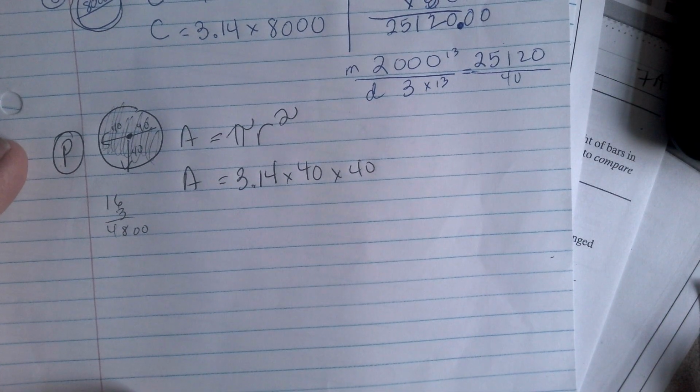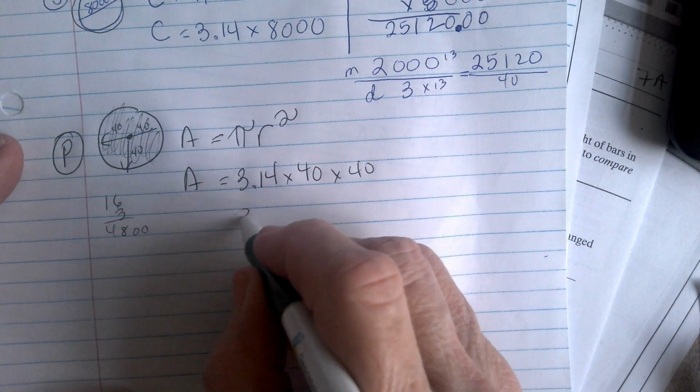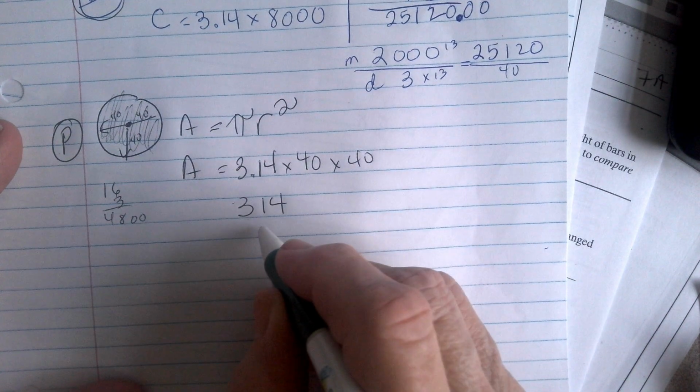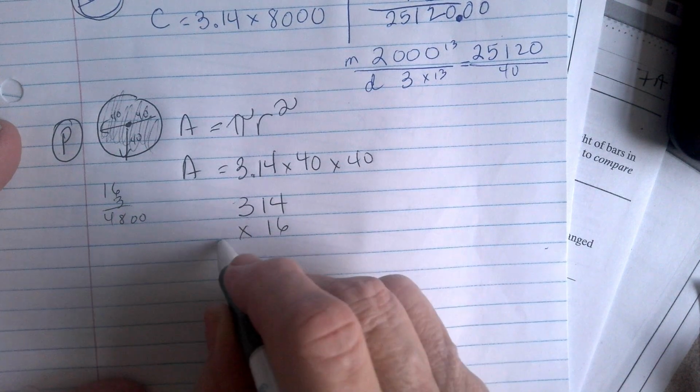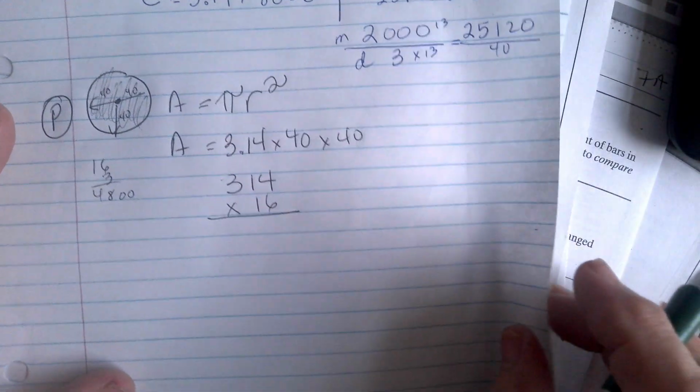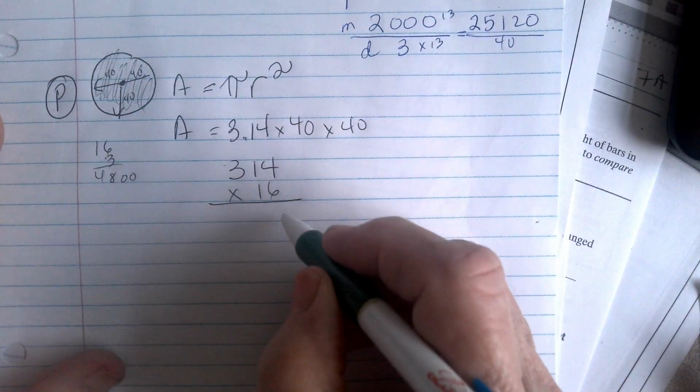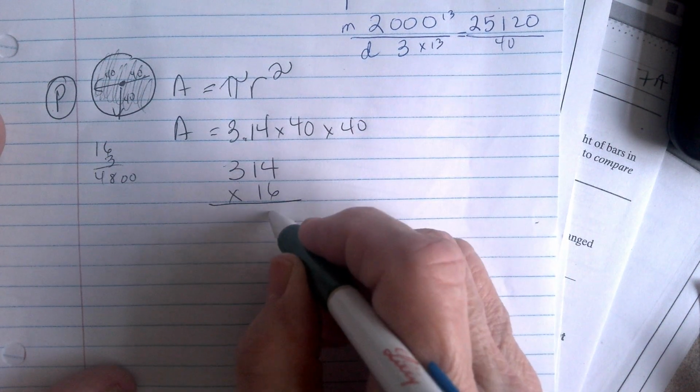So let's, again, learn to work with zeros. So it's going to be 3, 1, 4. I'm just going to go times 16. We can tack on the zeros later. So it's going to be 24.